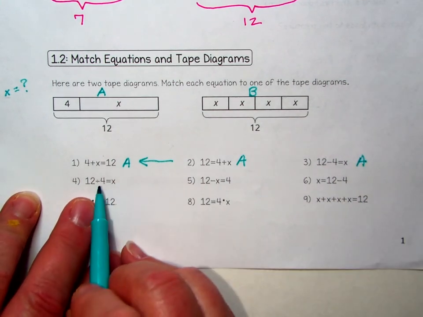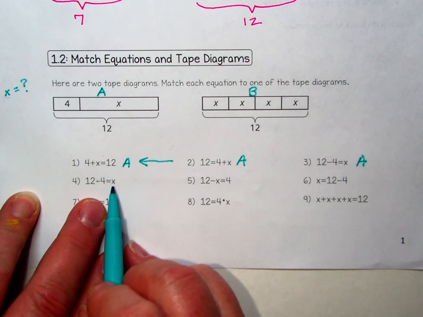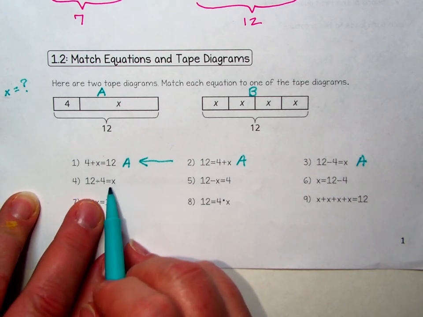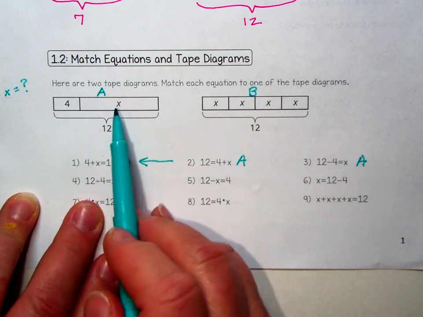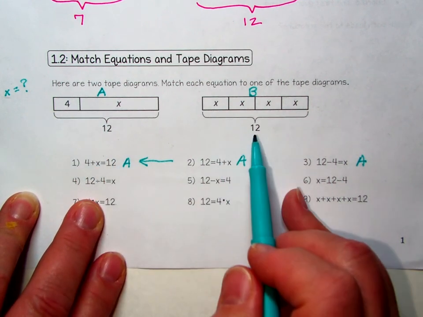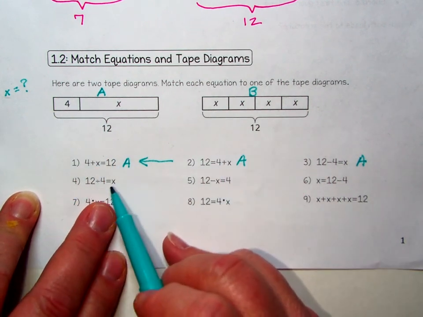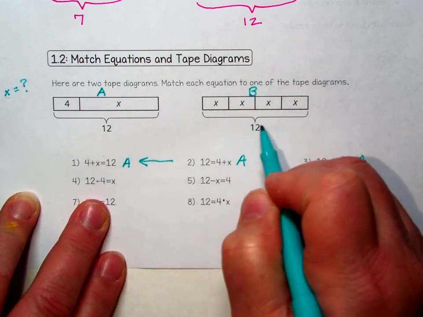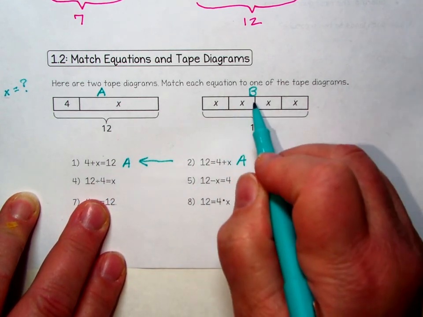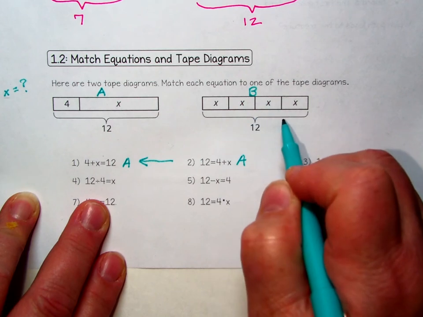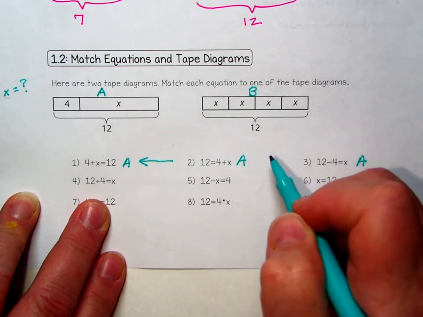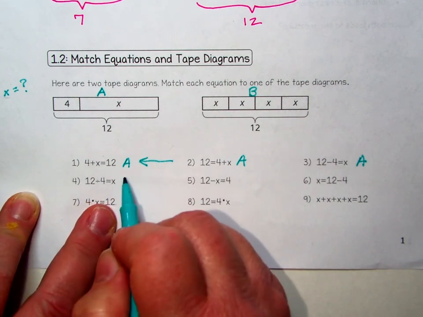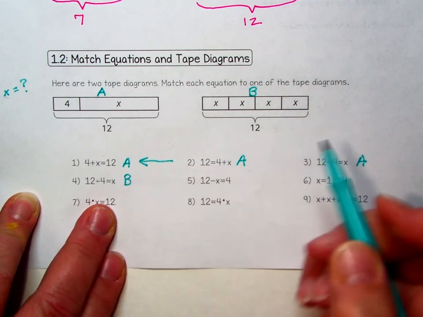Let's go to number 4. 12 divided by 4 equals x. So again, we're being thrown for a little bit of a loop because I see a combination of 4 of x and I see 4 groups of x, but I don't necessarily see this division. But if I think about it here, I'm taking the value of 12 and I'm splitting it into 4 equal groups, and each of those groups must then have a value of x. So equation 4 is represented by diagram B.